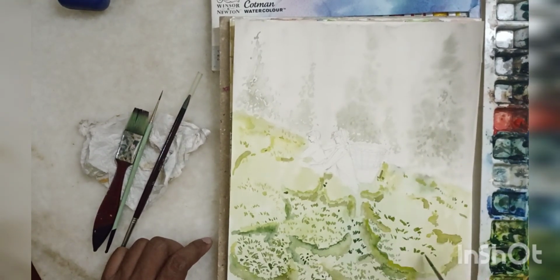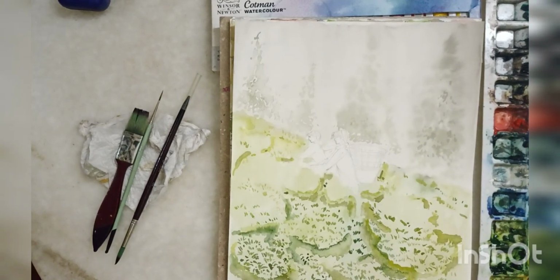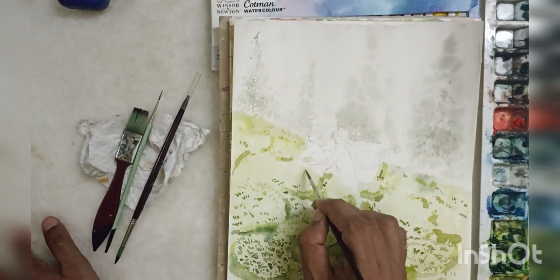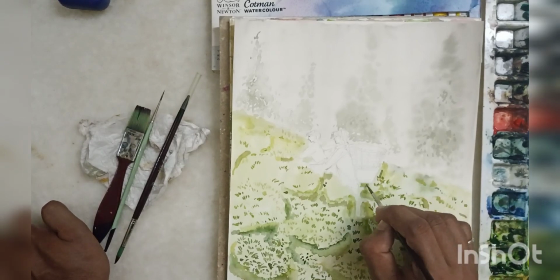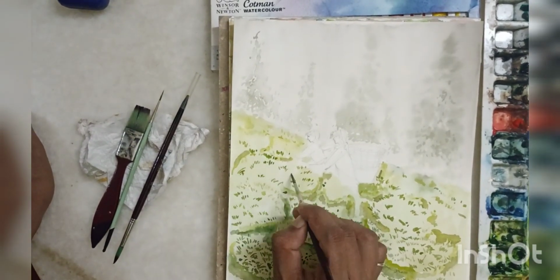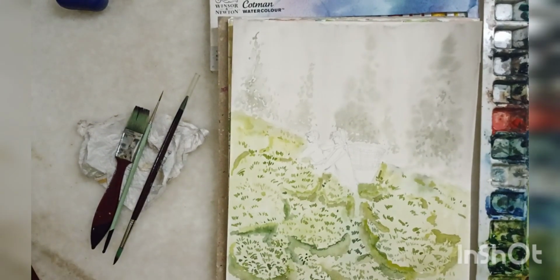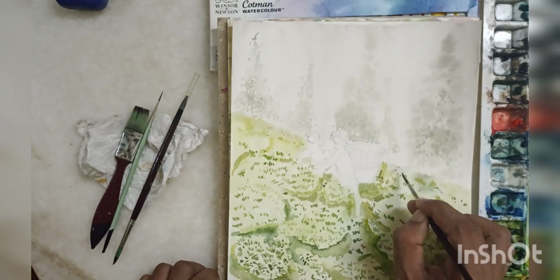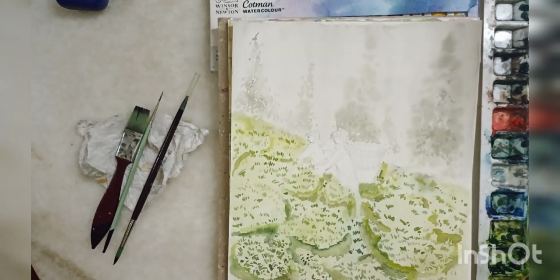So I am not just bringing out the leaves of the tea plant, and this I am doing with the sap green and the cadmium yellow, just giving the touch here and there with my number zero brush, as these are bushy plants, so all these will be in the same height rather.